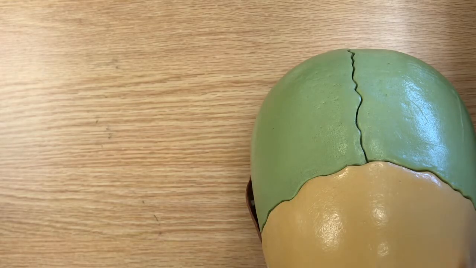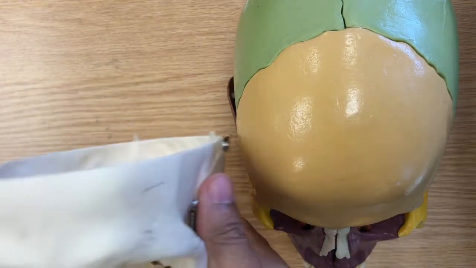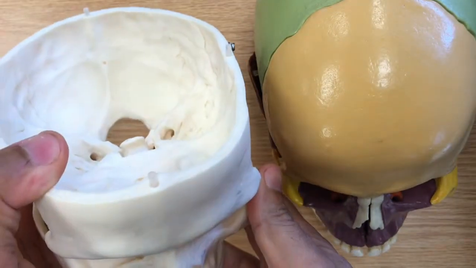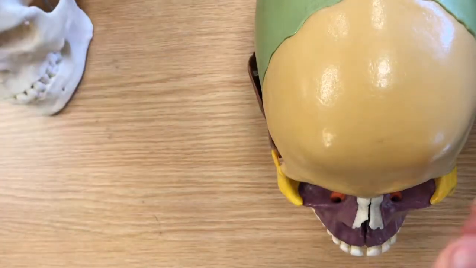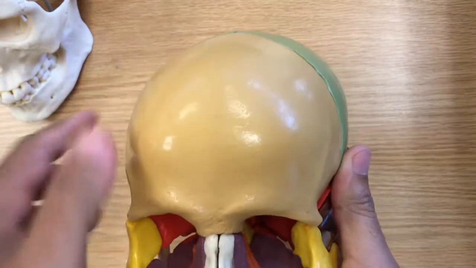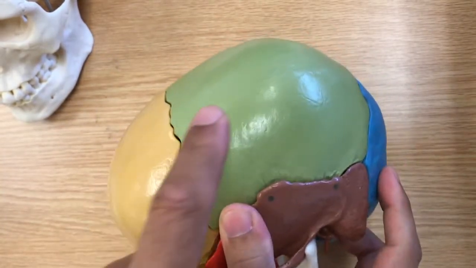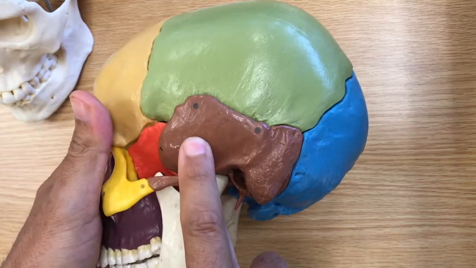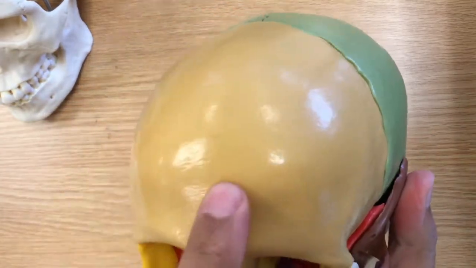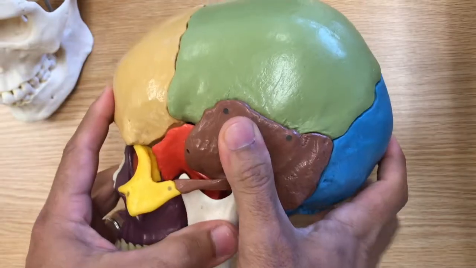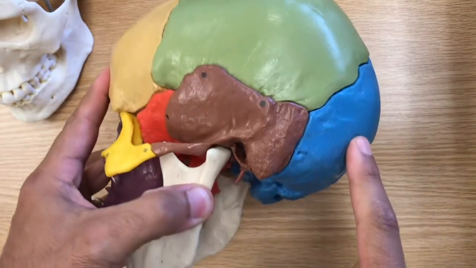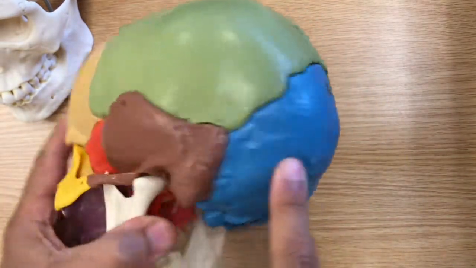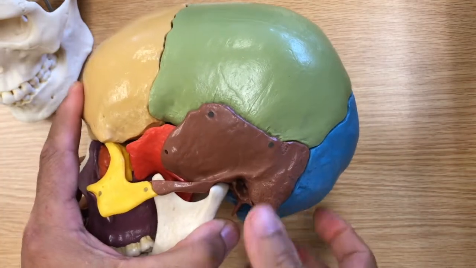We'll start with the skull here and also this skull with the calvarium taken off. Your first terms: frontal bone, parietal bone, occipital bone, temporal bone. Again, frontal bone, parietal bone, occipital bone, and temporal bone.